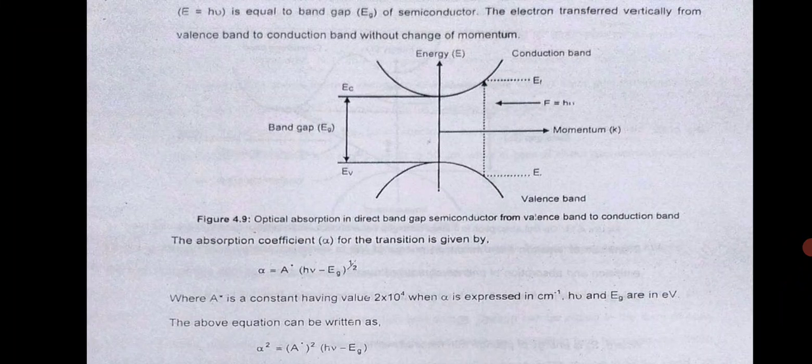The transfer of an electron from the valence band to the conduction band is a straight line, that is, a vertical transfer, so there is no change in the momentum of the electron. In the figure, the gap between the bottom level of the conduction band and the top level of the valence band is known as the band gap energy, Eg. The momentum k is equal to h by lambda, and Ec and Ev are the energy levels of the conduction band and the valence band.